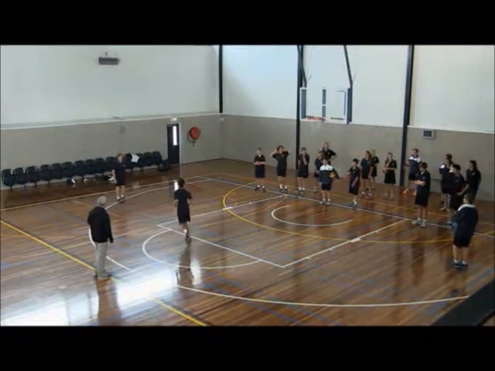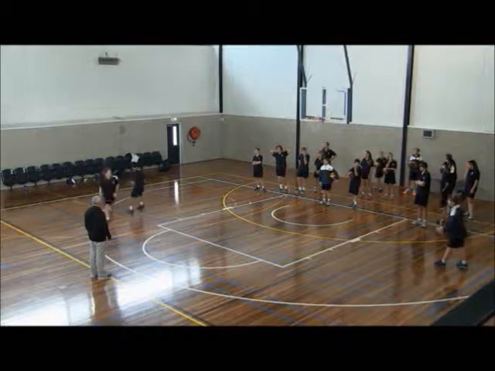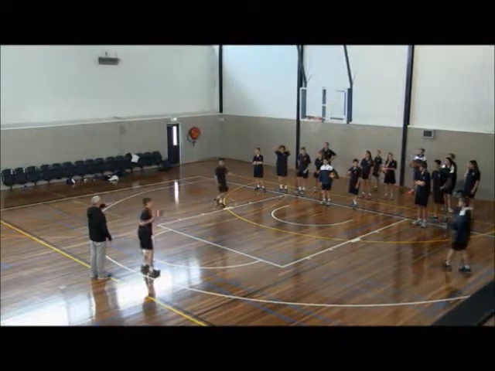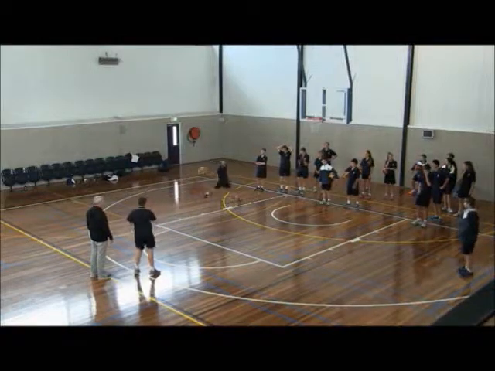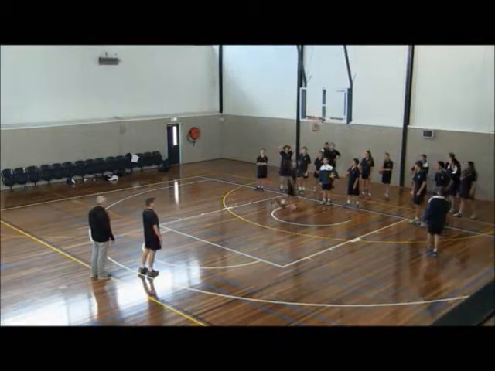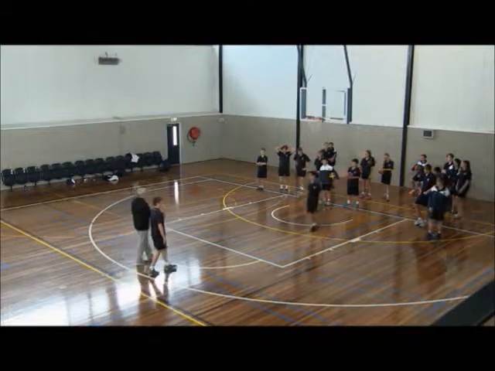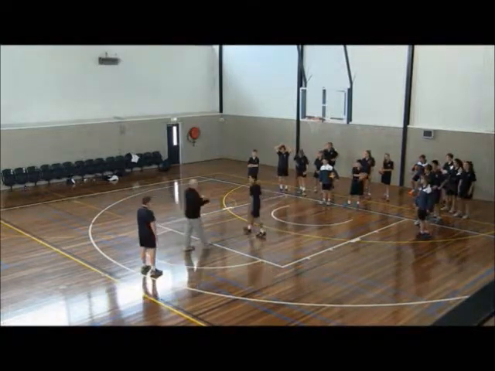So we're going to get into that by setting a screen away to start off with. And Zach's going to lead out, pretend he's being overplayed, and backdoor cut to the basket. And hopefully we can execute some good passes, make some layups as we work through this.